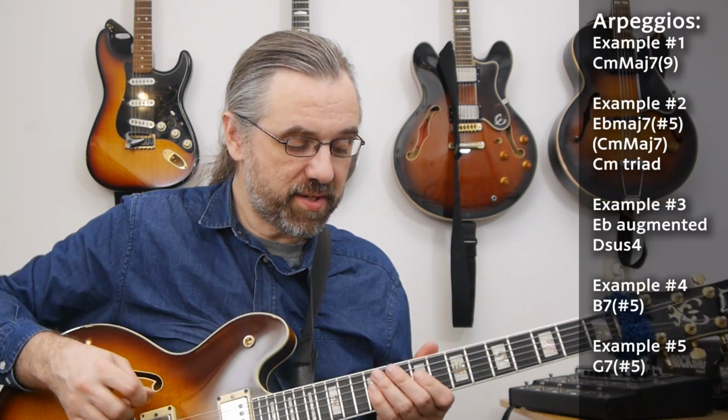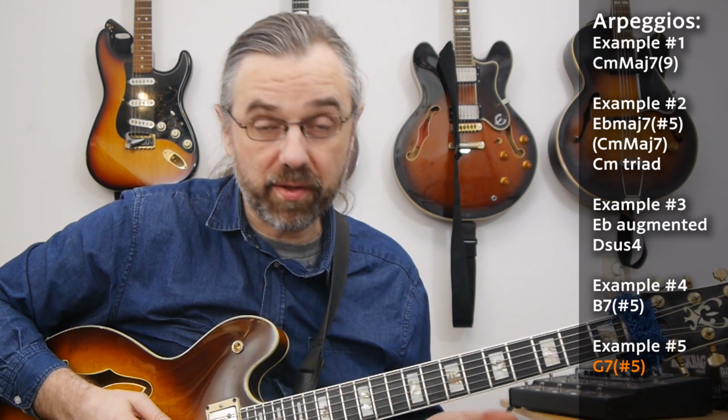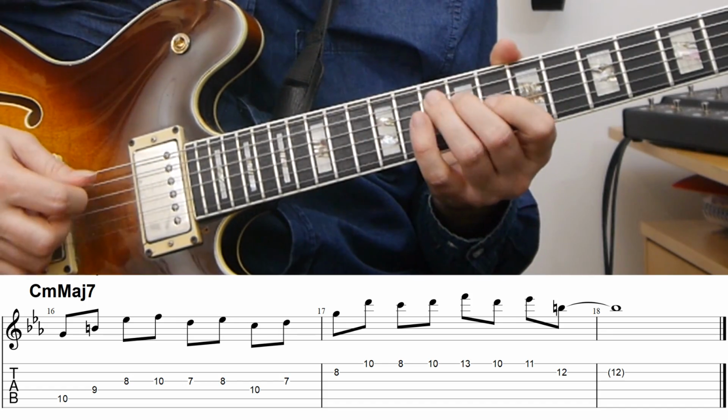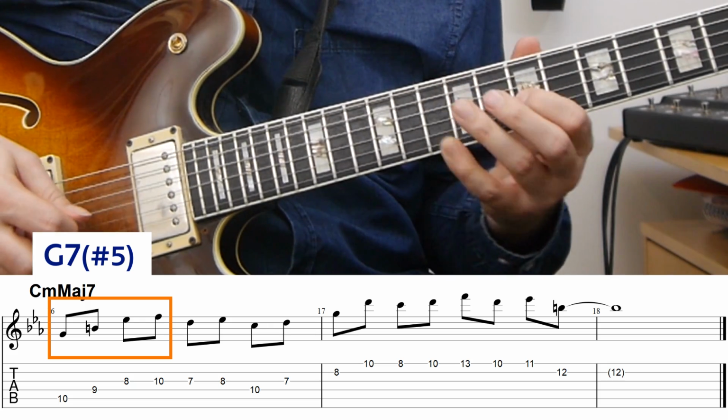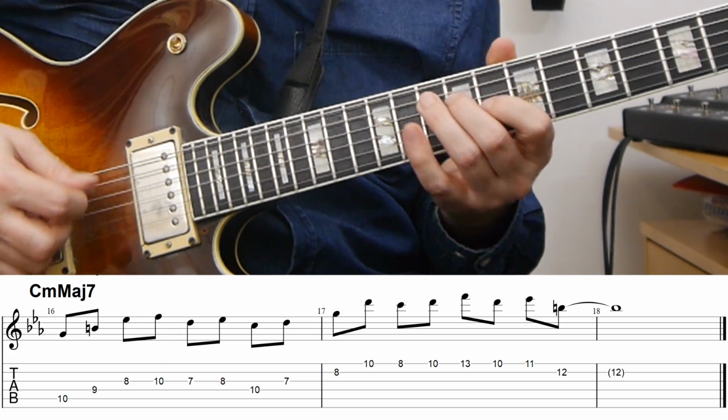This example is using two less common arpeggios from the 5th of the chord. So of course in this case that's a G. The first one is a G7 sharp 5, so that's another dominant sharp 5 arpeggio. And then we get a small scale melody.